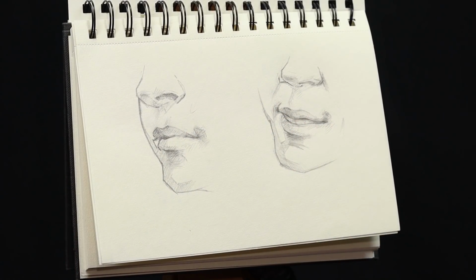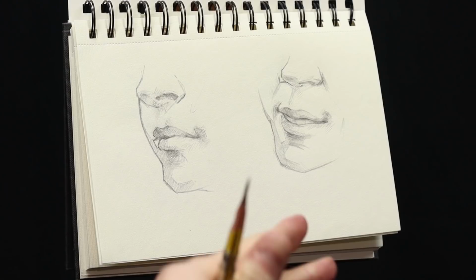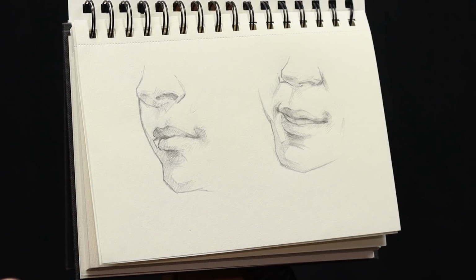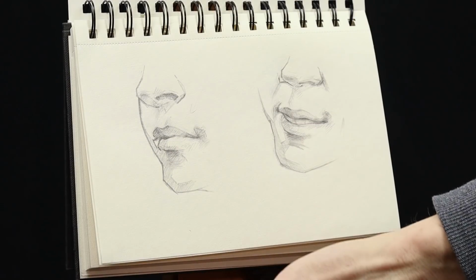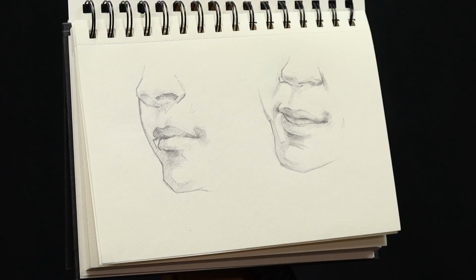So the key is to preserve line variety. You want to make things darker and thicker where there are shadows, or at parts where it follows a strong incurvation, and you want to keep the lines very soft and light where it's needed.